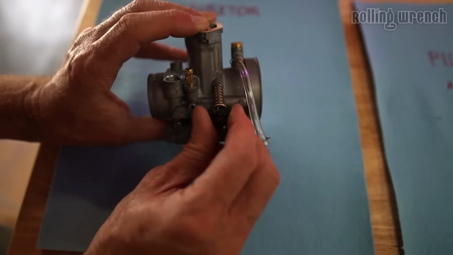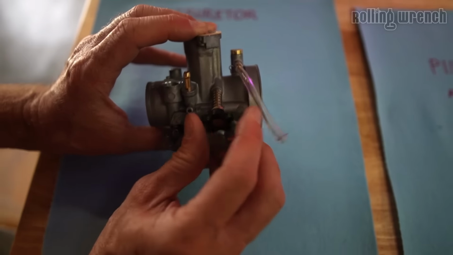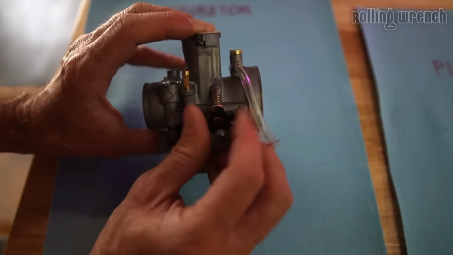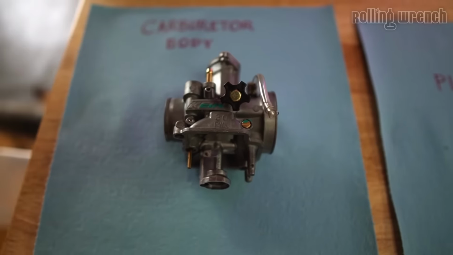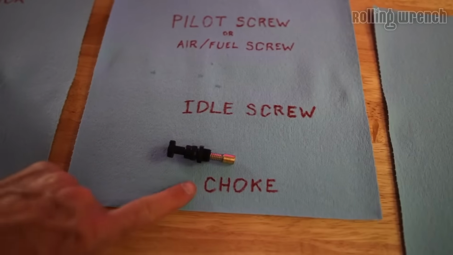It's a real easy finger screw. You can't set this until you actually get the engine started. So I just kind of get a few turns in there, and that's the idle screw. Next we've got the choke.